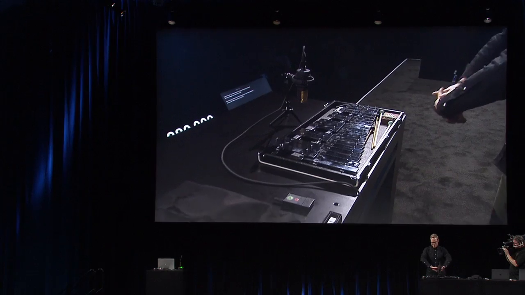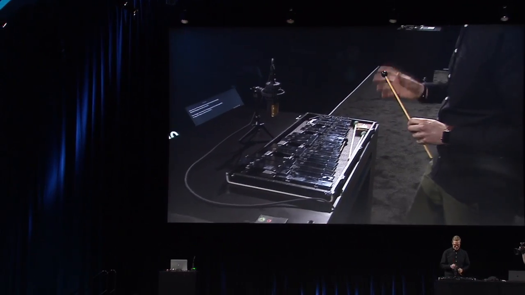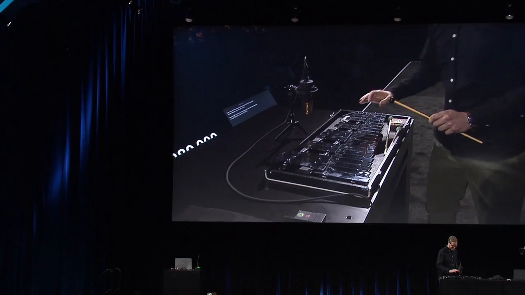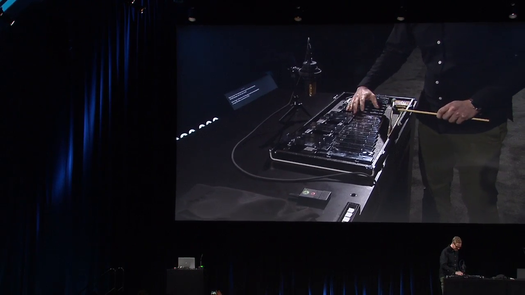Okay. Concentration. I hit the right one.